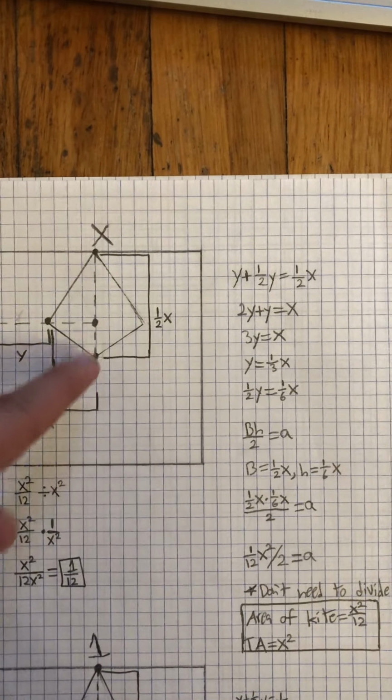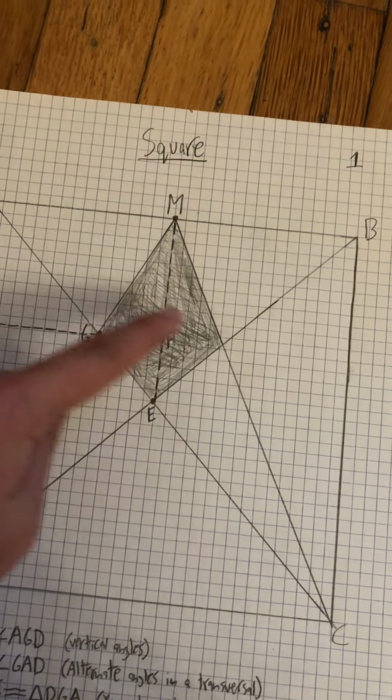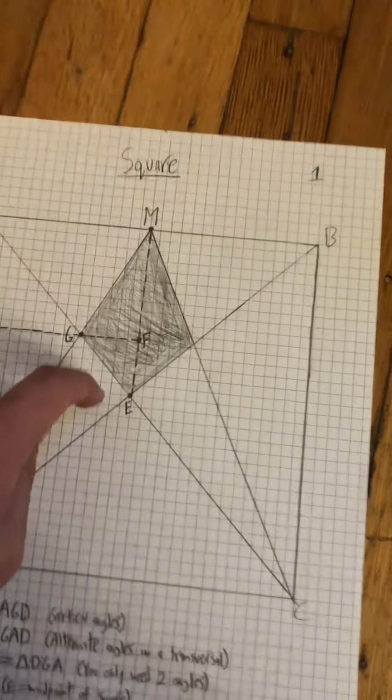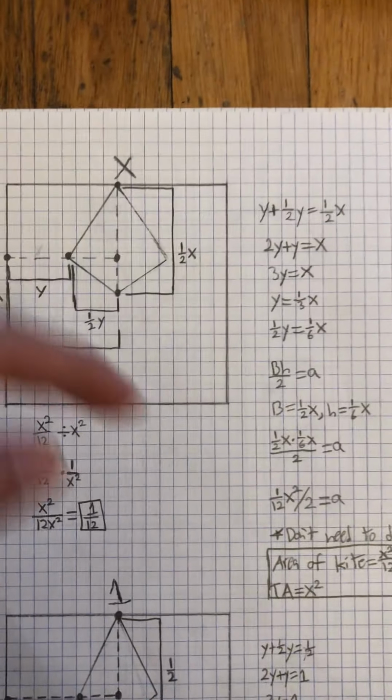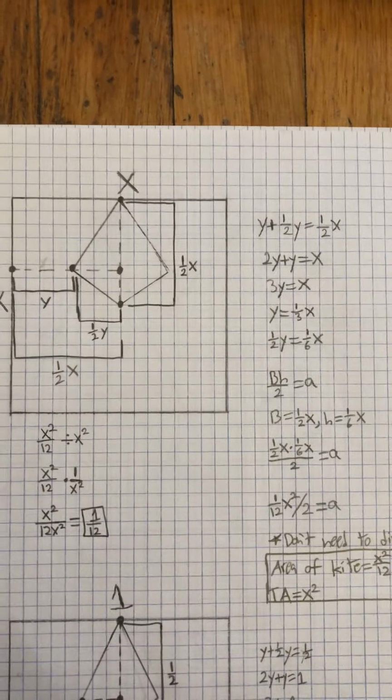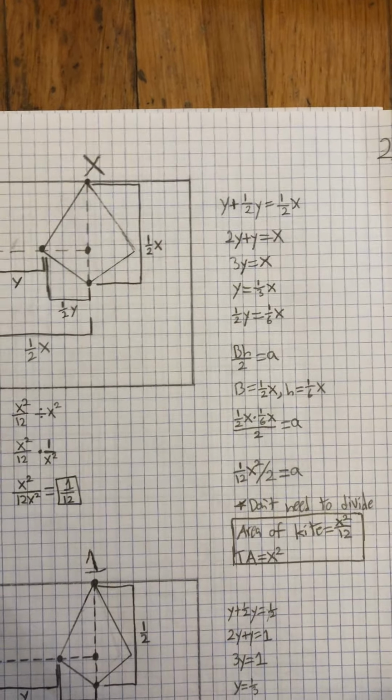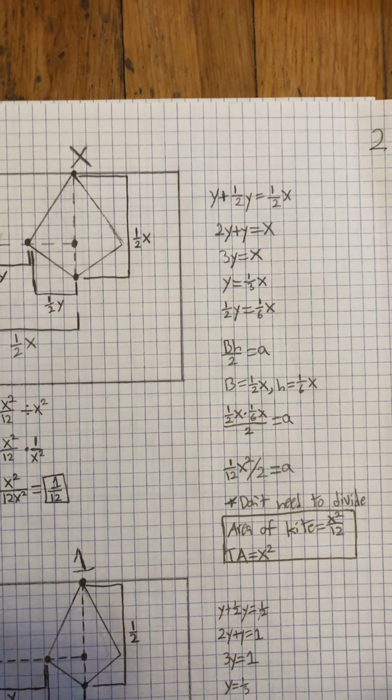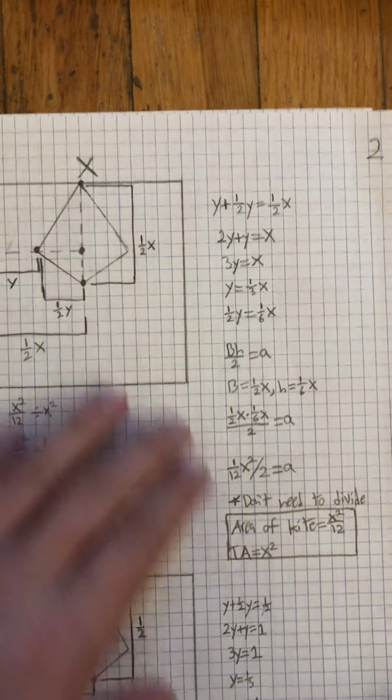But we don't need to divide by 2 because, as you can see here, we have 2 congruent triangles. That's only for one of them. But because we have 2, we don't need to divide by 2. We could just get rid of that. So the total area of the kite is 1/12 x squared, or just x squared over 12. So that's the total area of the kite.